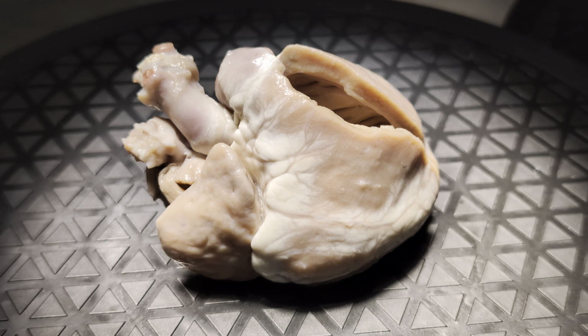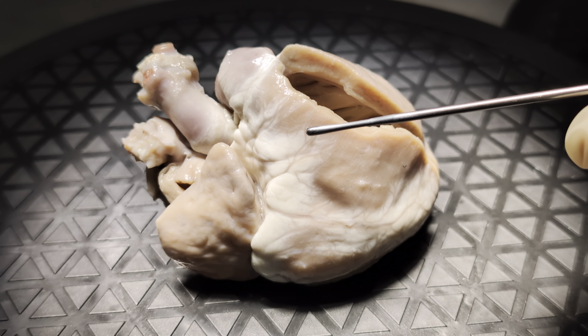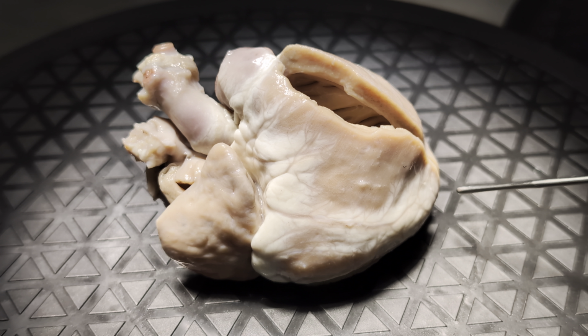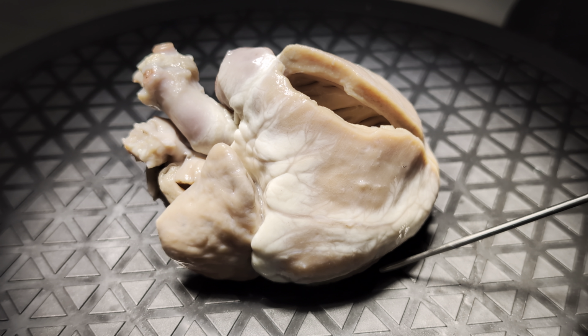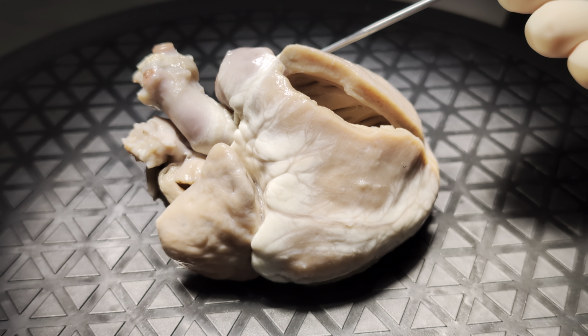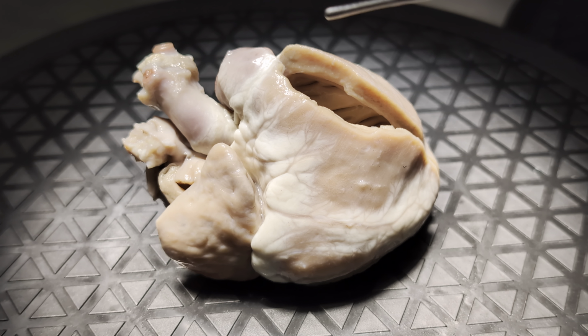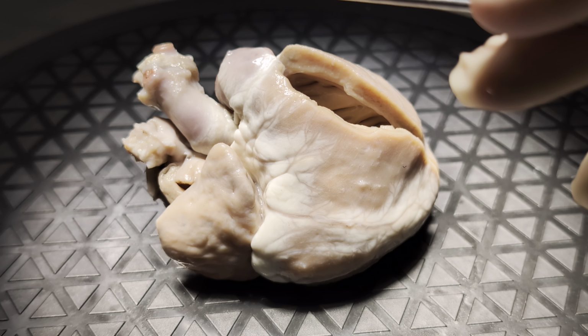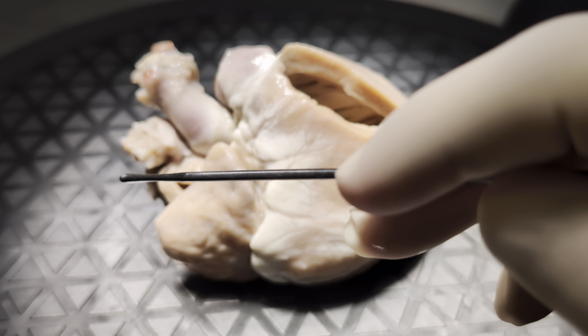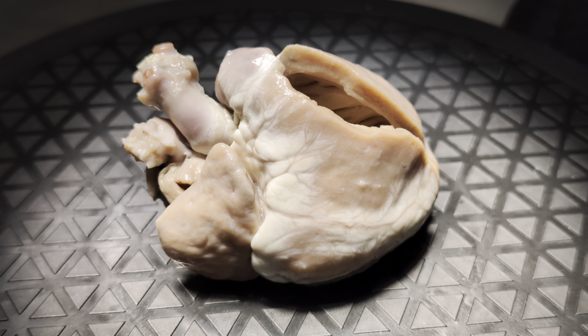The heart would have sat roughly in the chest like this, anterior surface coming towards the screen, the inferior surface towards the turntable, posterior surface towards the back here, superior head up here, inferior legs down here, left over here, right over here.